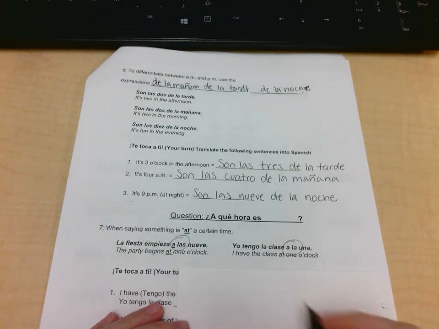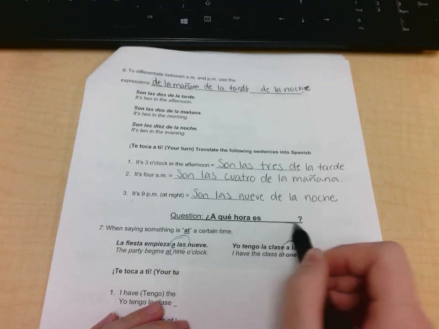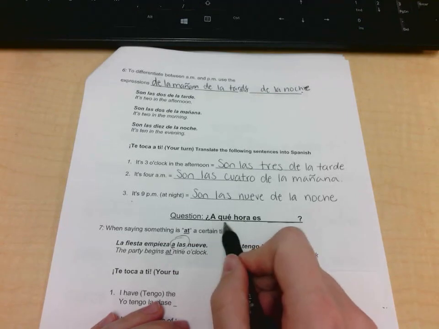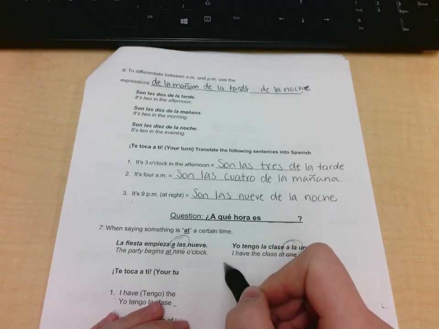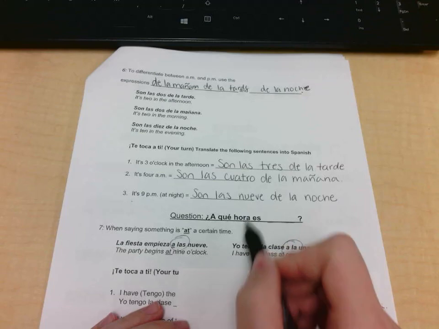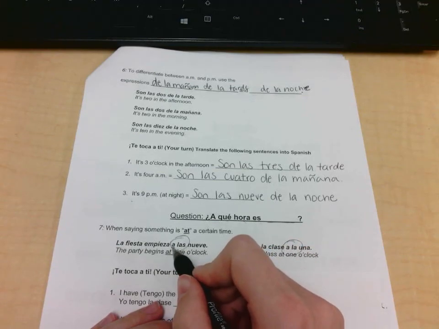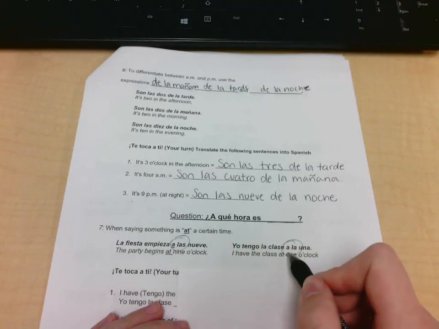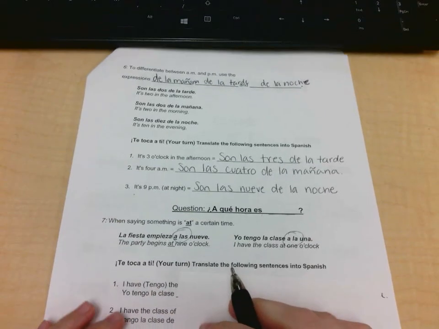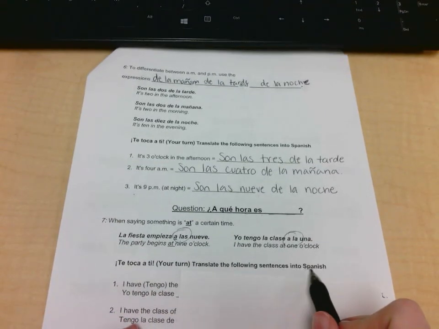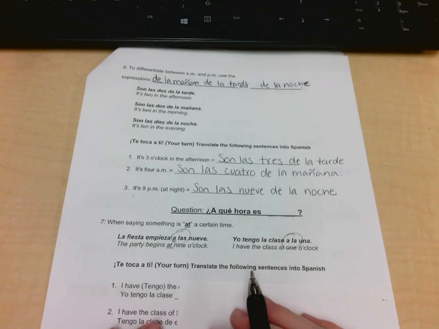All right. We have the question, ¿a qué hora? At what time is whatever. Repite, ¿a qué hora? ¿A qué hora? Good. Then we have a las. A means at. A las. A la. Muy bien. Te toca a ti. You're going to translate the following sentences into Spanish. Pause the video.